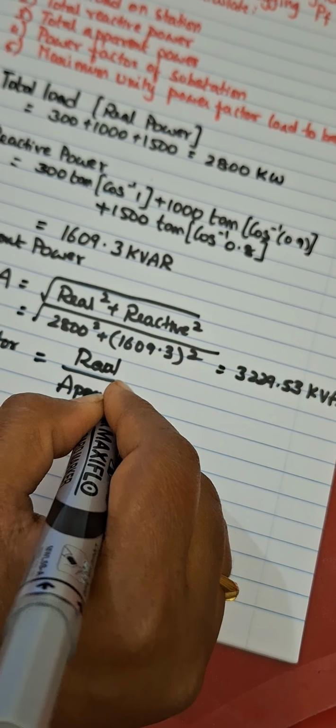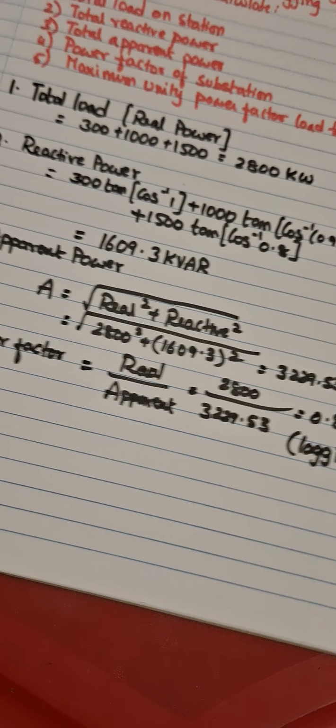What is our apparent? 3229.53. So if you calculate this, you will get 0.867. It means this is the lagging value because this is less than 1. So the overall power factor is less than 1 for the power station because of uneven loads.